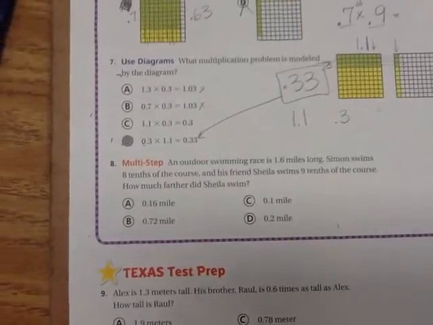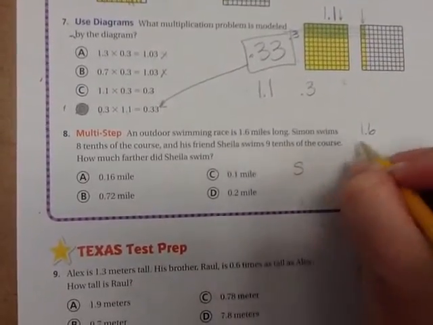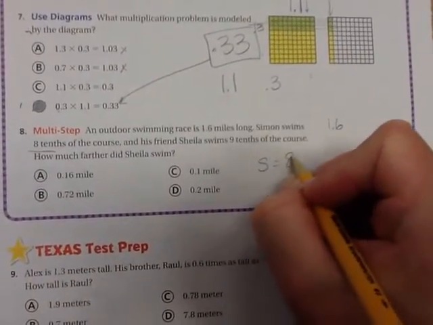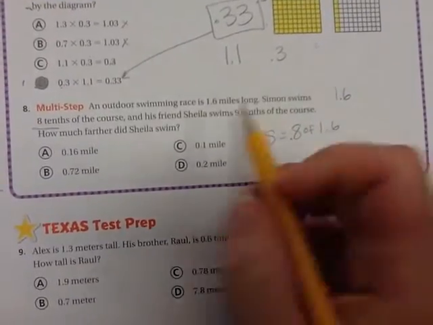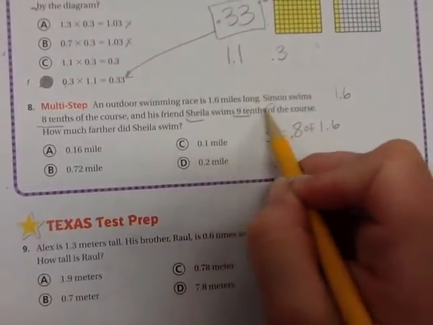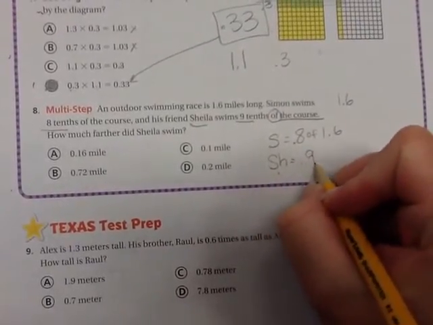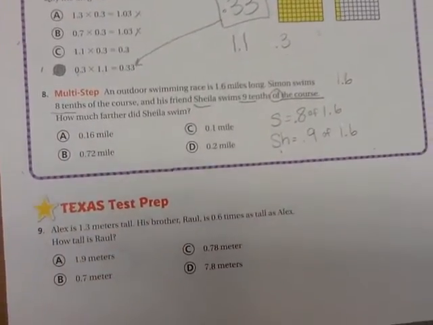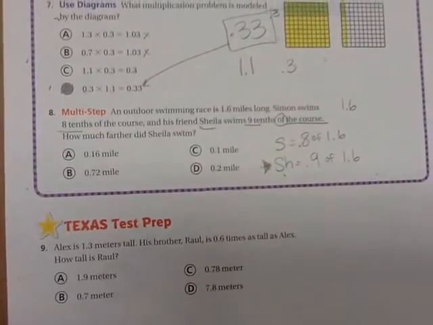So an outdoor swimming race, again, this is important to understand as well. An outdoor swimming race is 1 6/10 miles long. Simon swims 8/10 of this course. So Simon is 8/10 of the course. Sheila swims 9/10 of the course. So Sheila, I'm going to put an SH for Sheila. Sheila is 9/10 of the course. How much farther does Sheila swim? So Sheila is the one that obviously swam more.